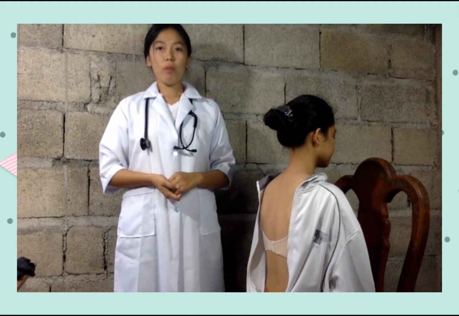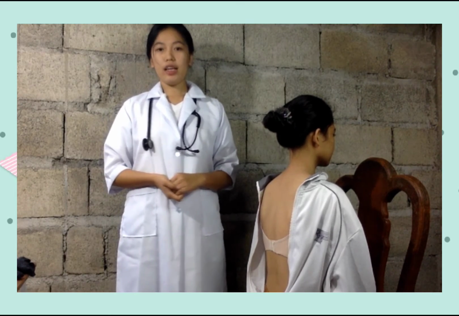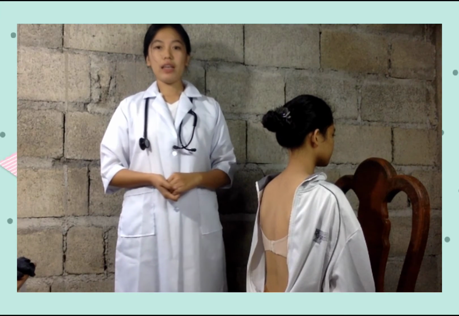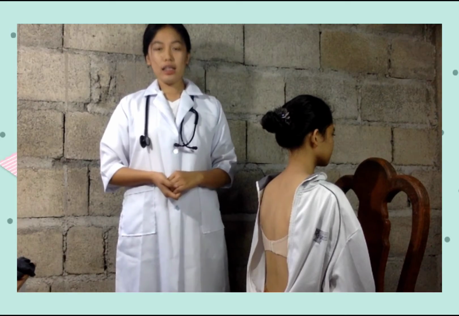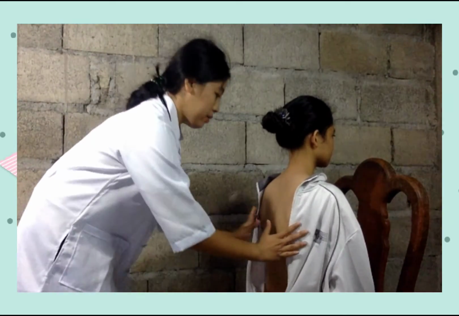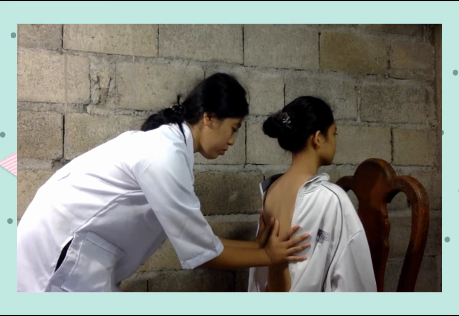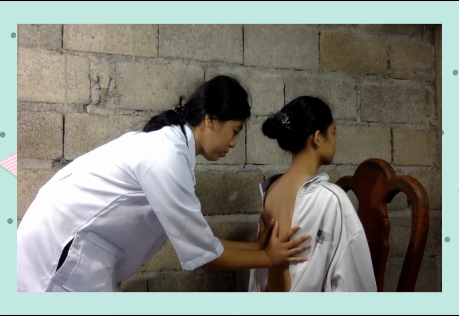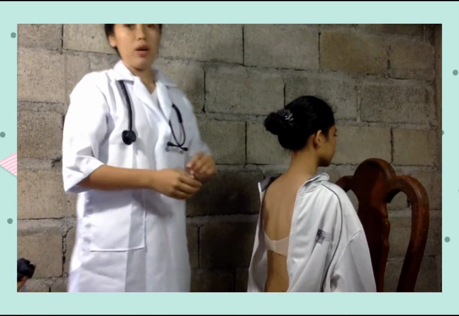Place the palms of both your hands over the lower thorax with your thumbs adjacent to the spine and your fingers stretched laterally. Ask the client to take a deep breath while you observe the movement of your hands and any lag in movement. So, ma'am, can you please do the deep breathing po? Okay, ma'am, thank you po.